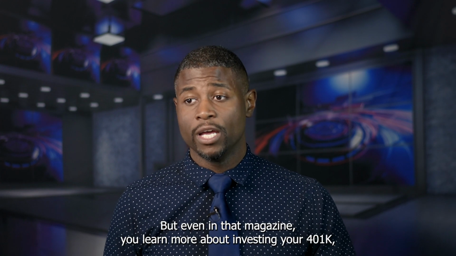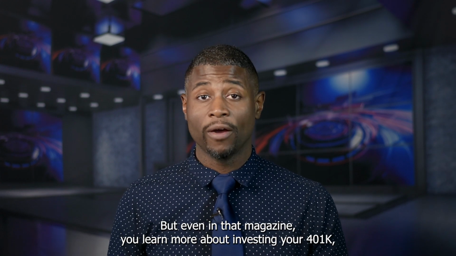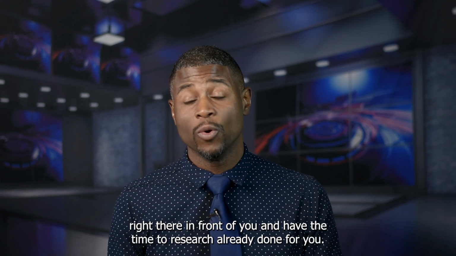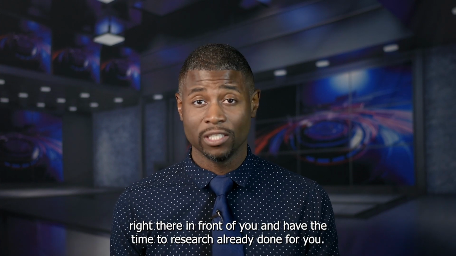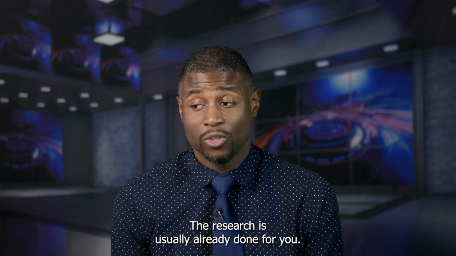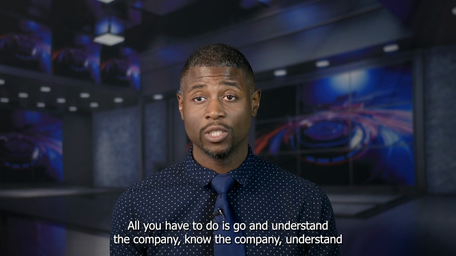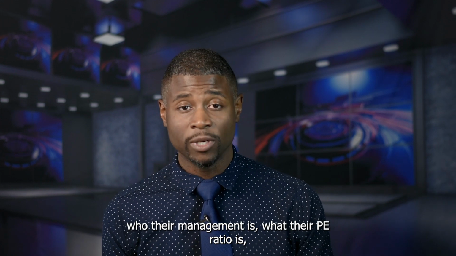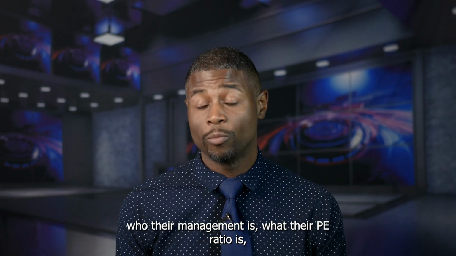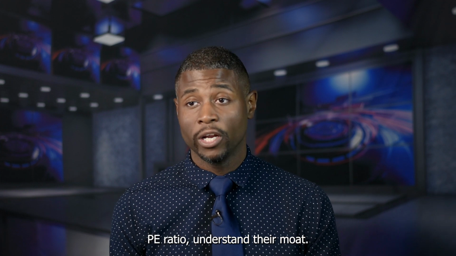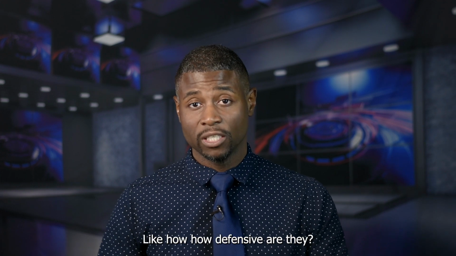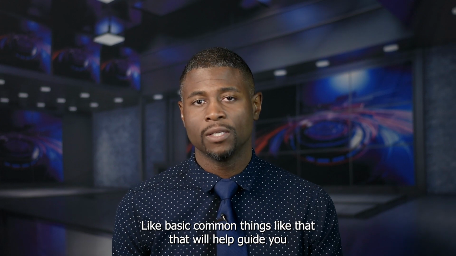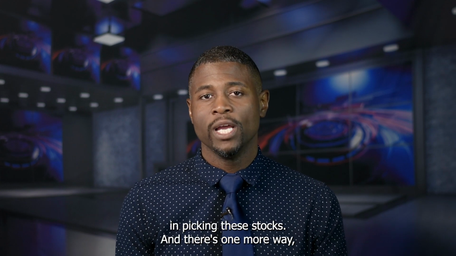But even in that magazine, you learn more about investing your 401k. You get to read all this stuff, and they put stocks right there in front of you. And half the time, the research is already done for you. All you have to do is go and understand the company, know who their management is, what their PE ratio is, understand their moat, like how defensive are they? Just little stuff like that, basic common things like that will help guide you in picking these stocks.